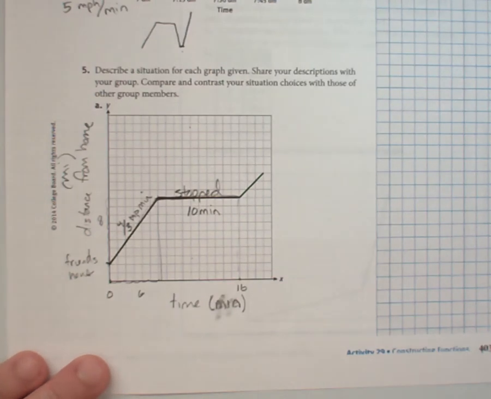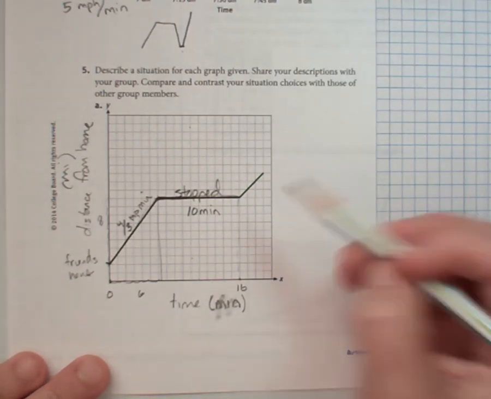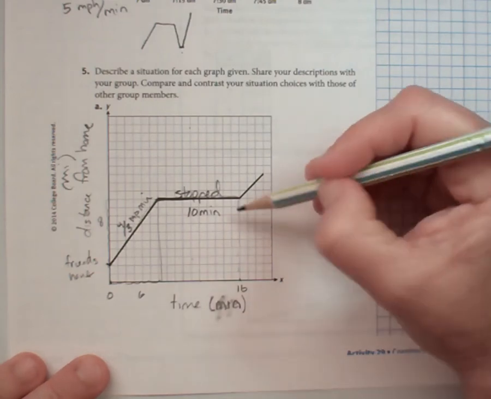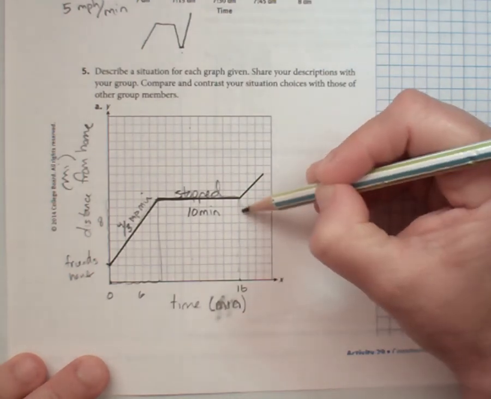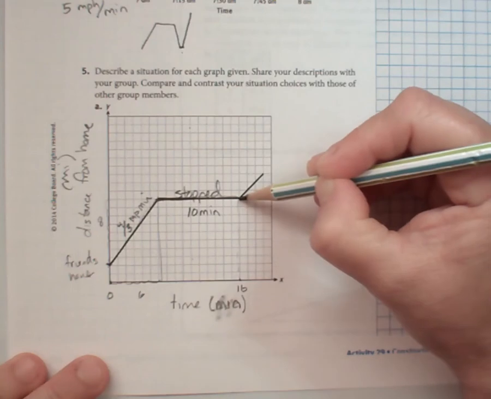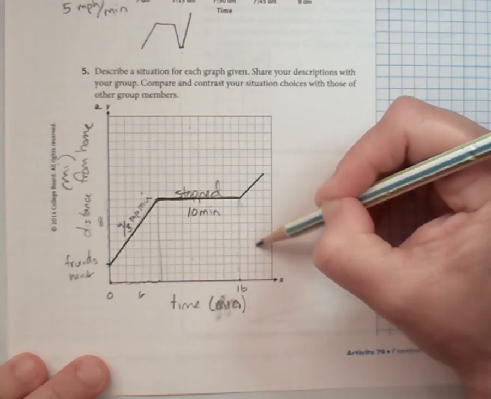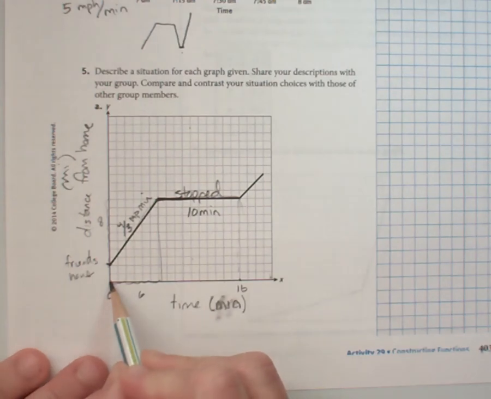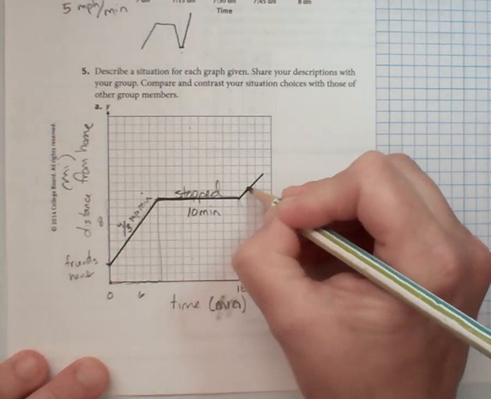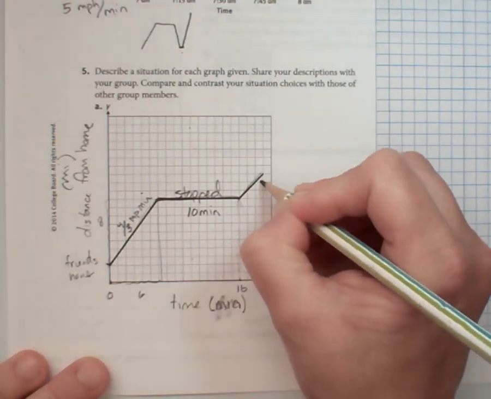That seems about right. And then what happens? Do I head back home? No. If I headed back home, do you guys agree this line would go down? If I went back home, the distance from home would start decreasing and it would go all the way to 0 because 0 means I'm at home. Instead, it's increasing again. Am I going faster or slower?